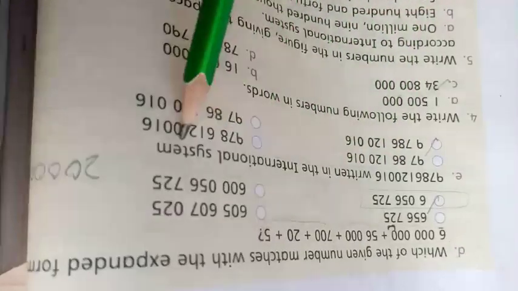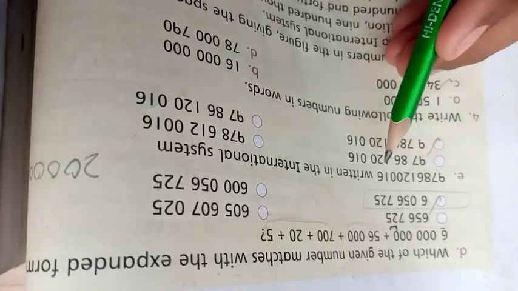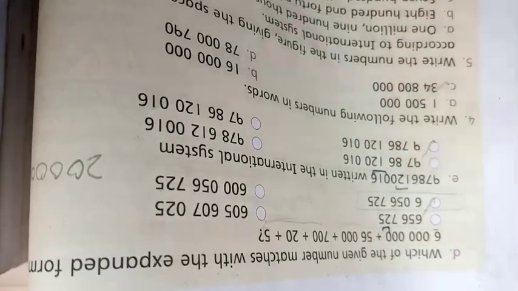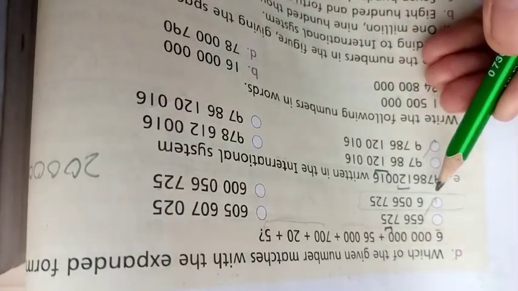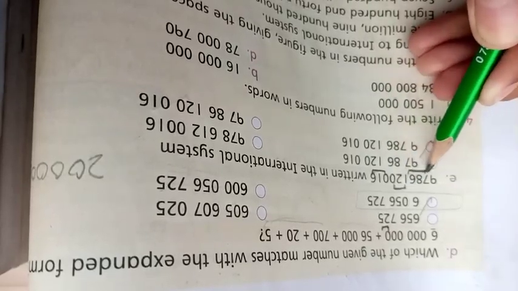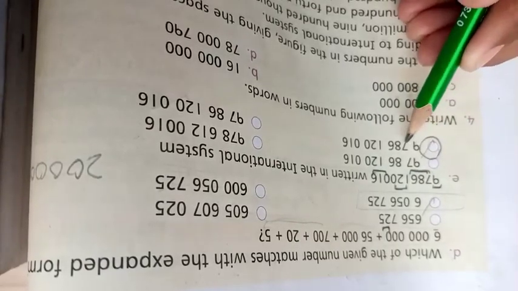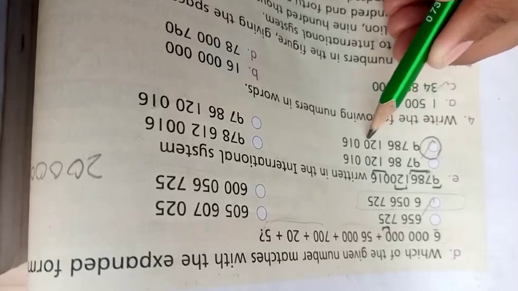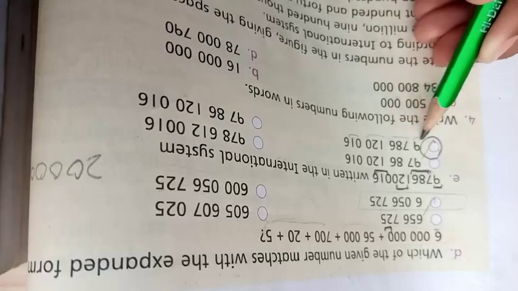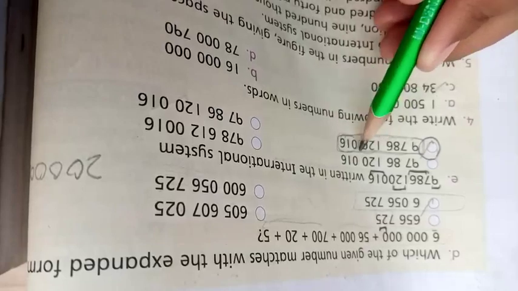9686120016 written in the international system. So we can divide a number into 4 parts. This one is the unit part, this one is our thousand part, this one is our million part, and this one is billion. So we can write it as 9,686,120,016. A number has 4 different parts. We divide a number into 4 parts, and every part has 3 digits.